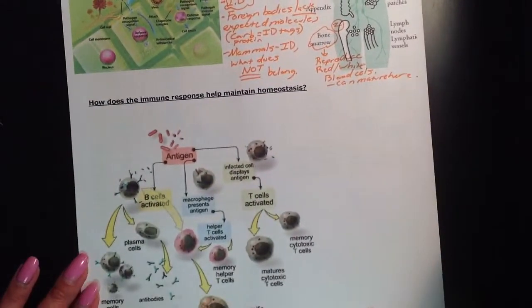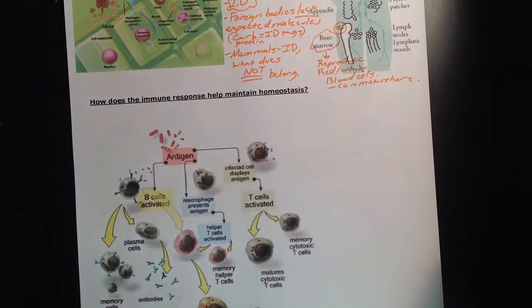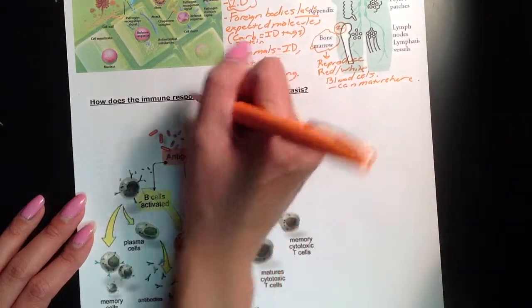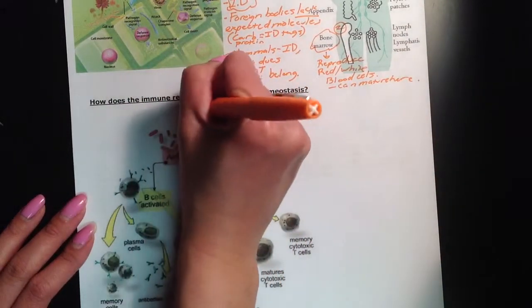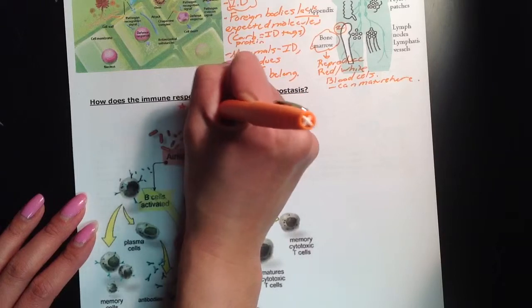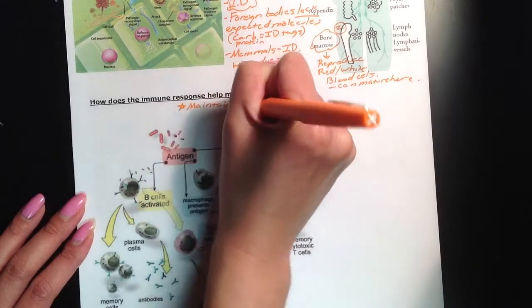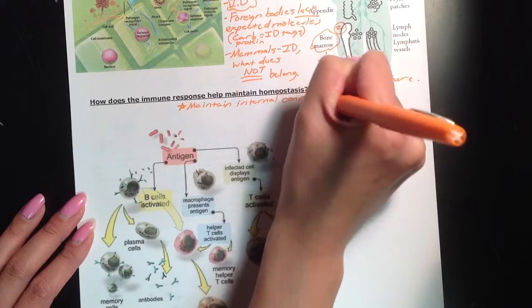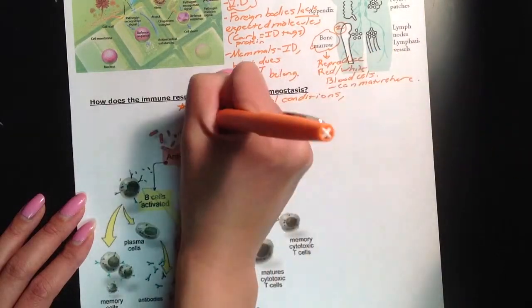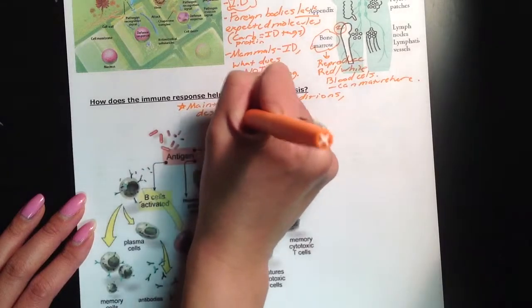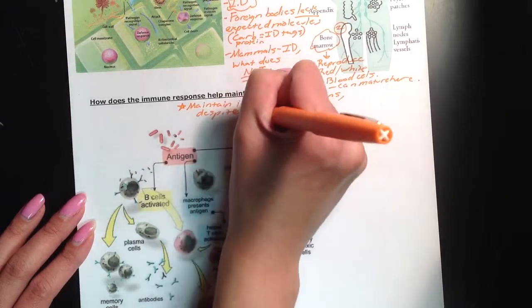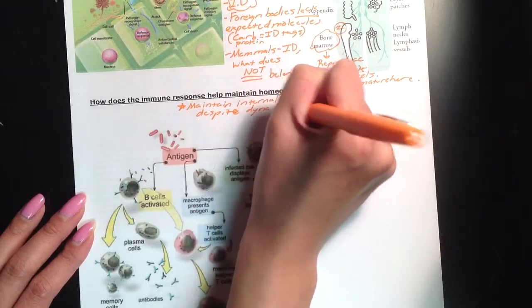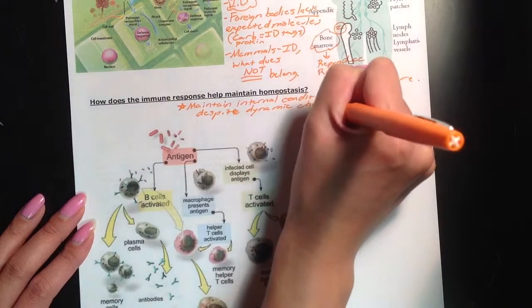So just looking at the bottom, the next question says, how does the immune response help maintain homeostasis? You should remember that homeostasis is the idea that we will maintain internal conditions despite the dynamic changes in the environment.